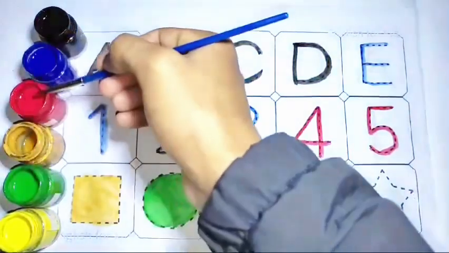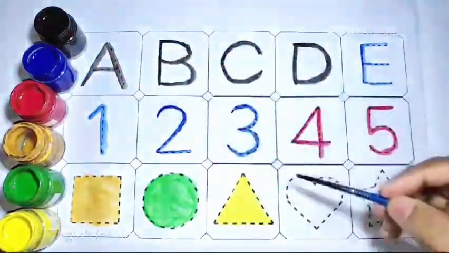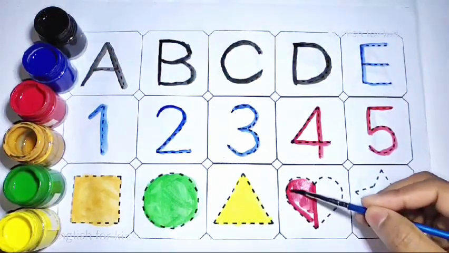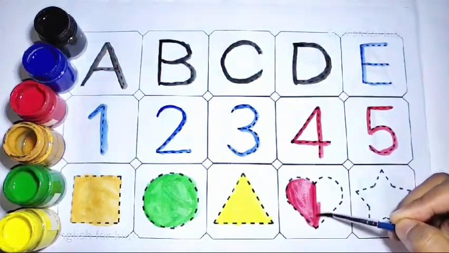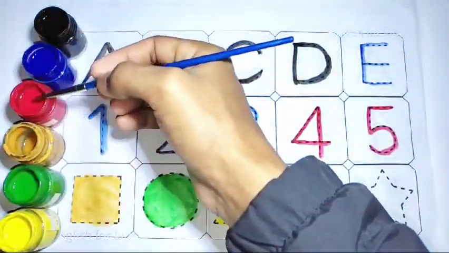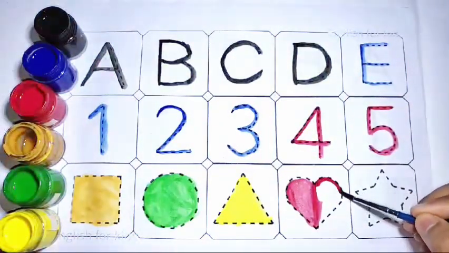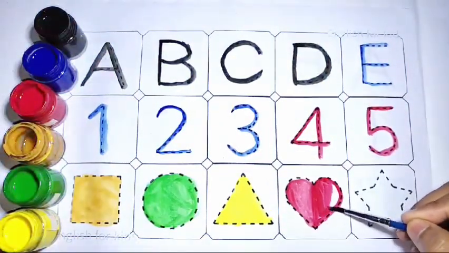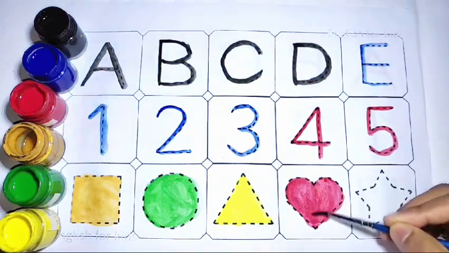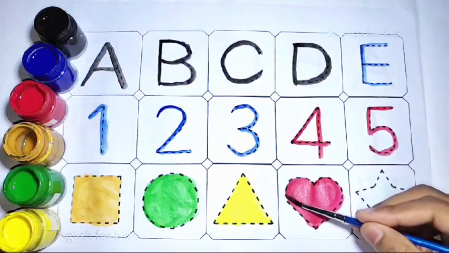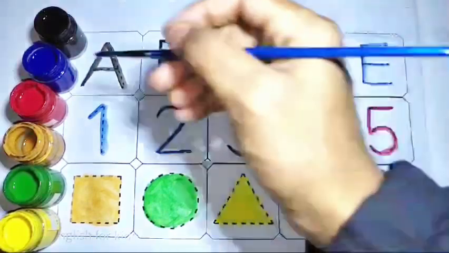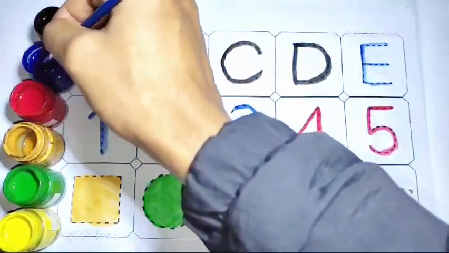Red color. Now we draw star. Blue color.